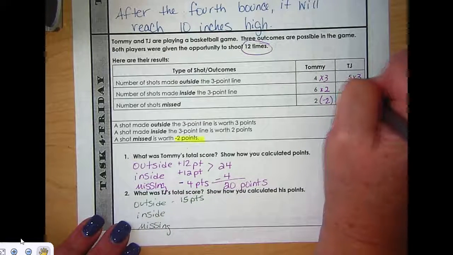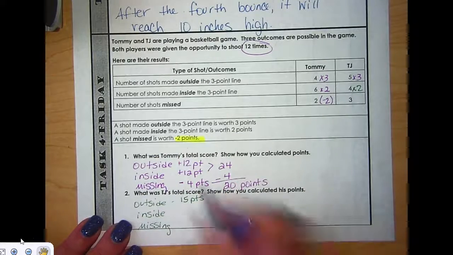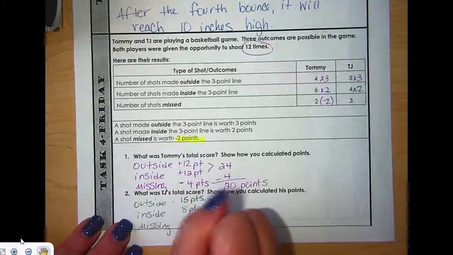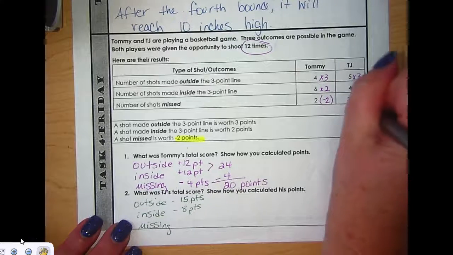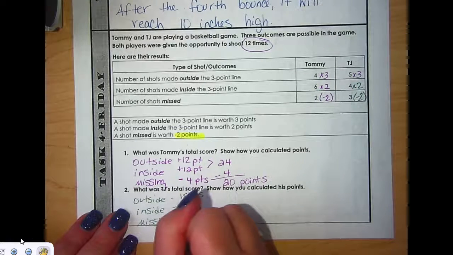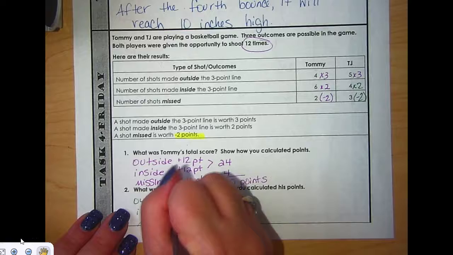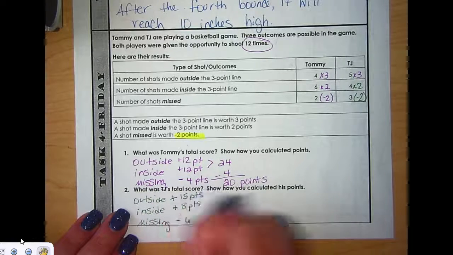Inside, we have to multiply that. Remember, inside is 2 points each. So 4 times 2 is 8 points. And then missing, he missed 3, and those are worth -2. So 3 times -2 is -6.